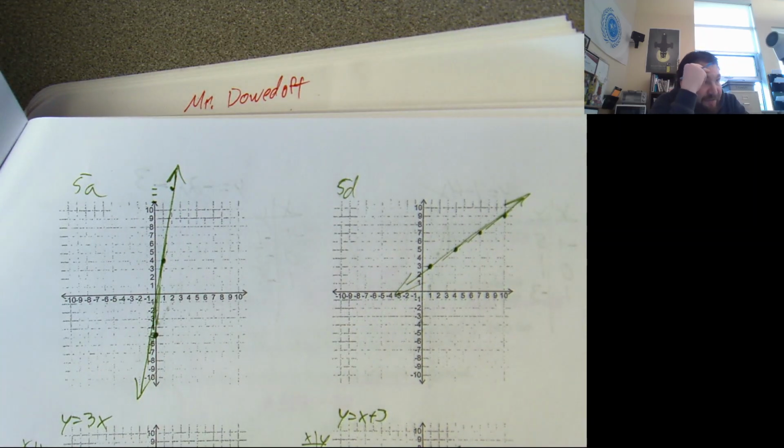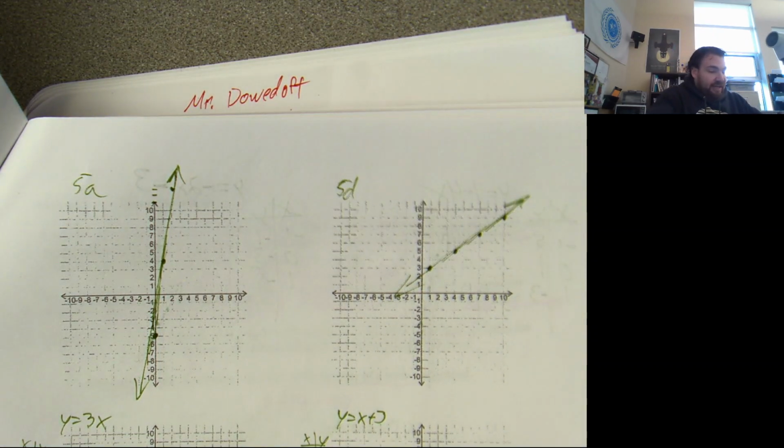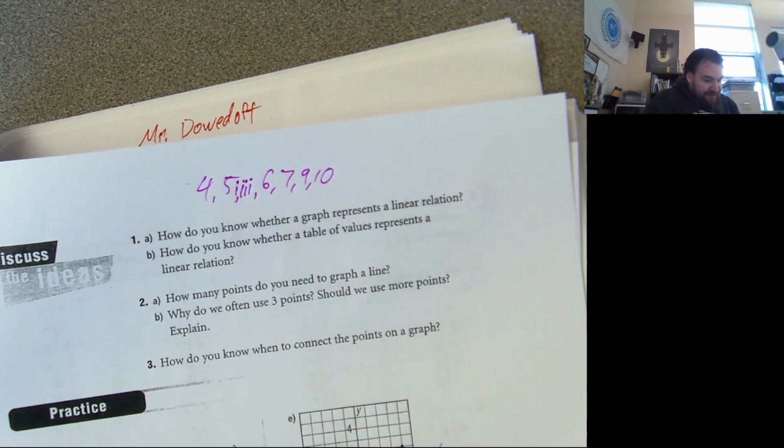Would anyone like me to graph 5C to show you what I mean? There's a few that nodded, so I'll go ahead and graph 5C. So I need to flip ahead. 5C looks like this. I'm just going to write out the table. 0, 0; 1, 2; 2, 6; 3, 12; and then 4, 20.